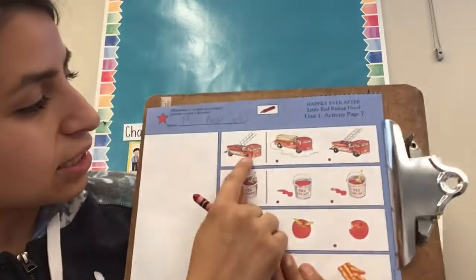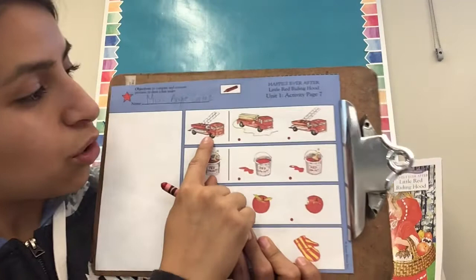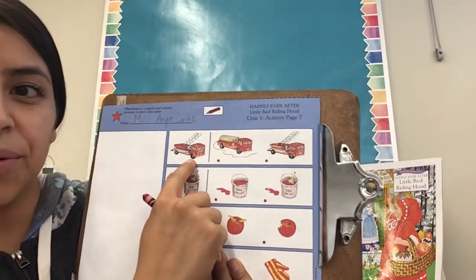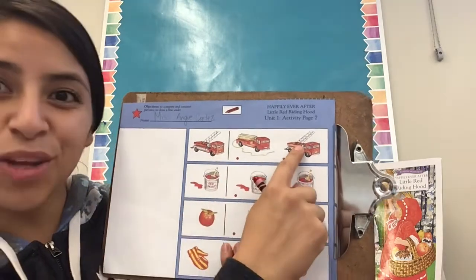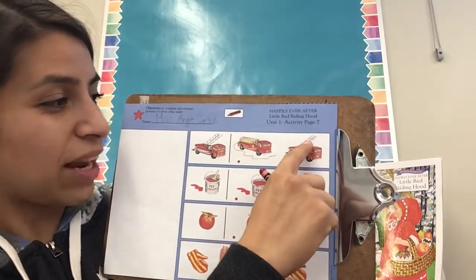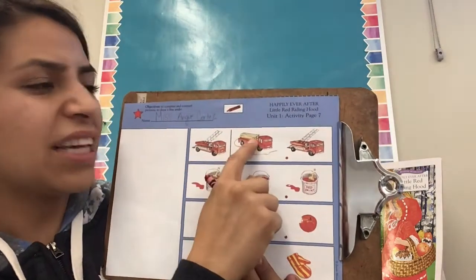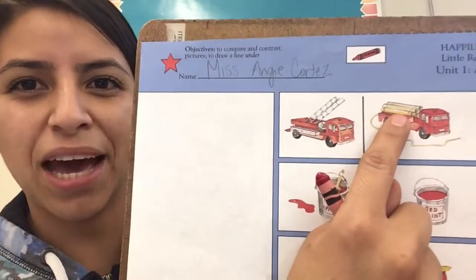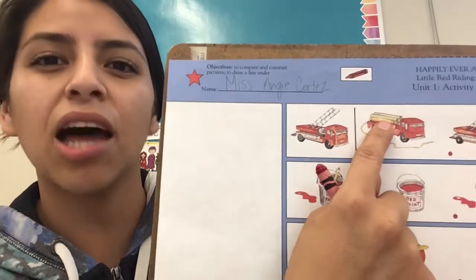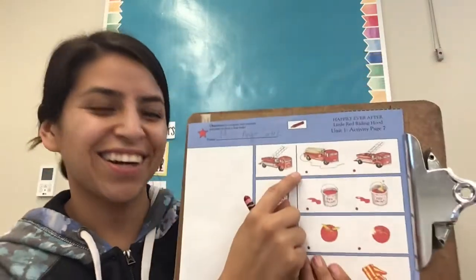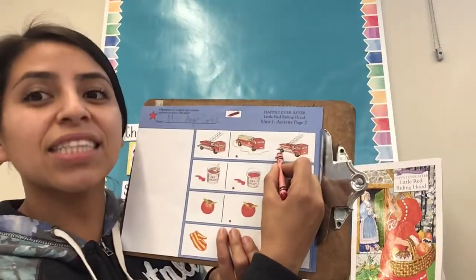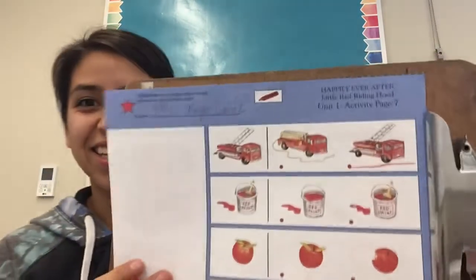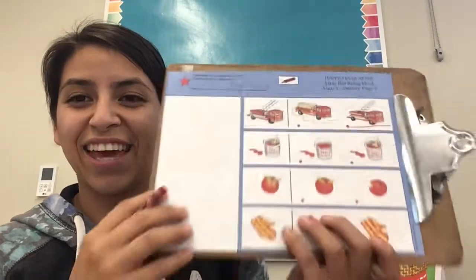So for instance, this fire truck. Which one of these two fire trucks looks exactly like this one? The one with the ladder, right? Yeah, that one has a ladder, that one has a ladder. This one doesn't look the same because this has something else on top of it. I'm not quite sure what that is. Looks like logs, maybe a fire hose. All right, TK, let's go ahead and underline the one that looks exactly the same from left to right. We're underlining. Okay, moving on.